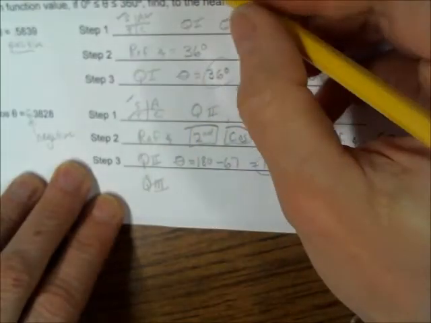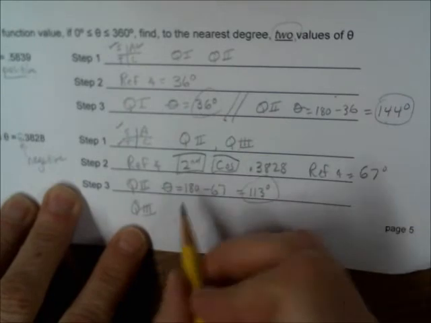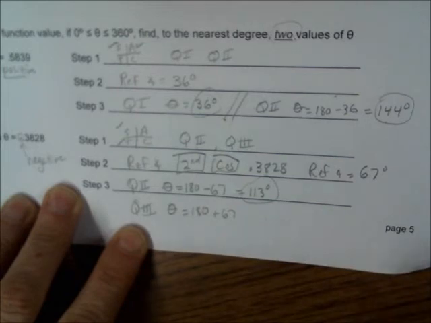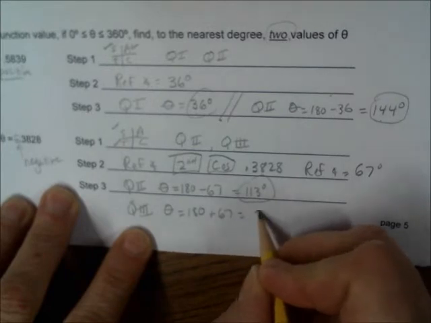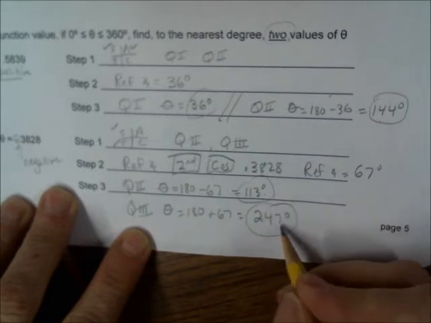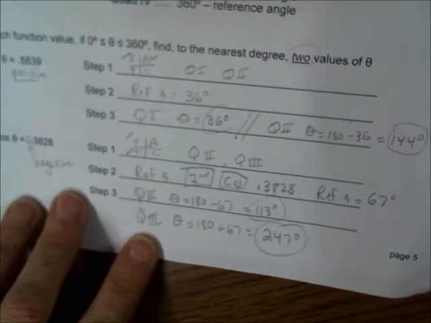And in quadrant 3, that's where our other answer is coming from. In quadrant 3 you do 180 plus the reference angle. So theta, our angle, is equal to 180 plus 67 degrees, and that turns out to be 247 degrees. So there are the two answers, quadrant 2, quadrant 3. Those two quadrants are where cosine goes negative. And the other things that we're going to do are just the same type of steps. It's just getting more practice on this.